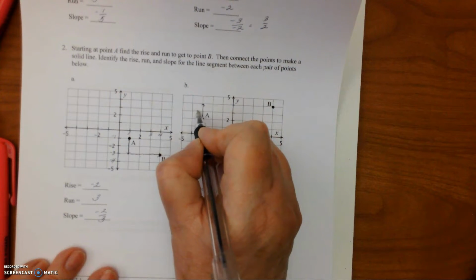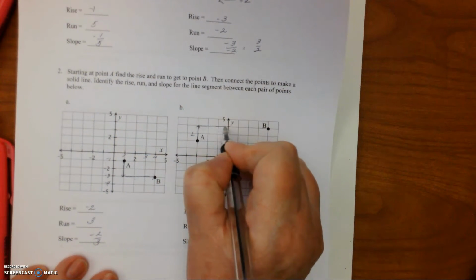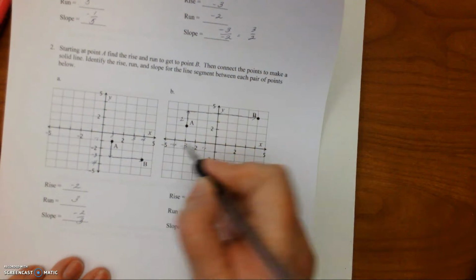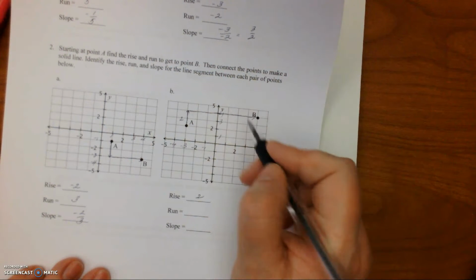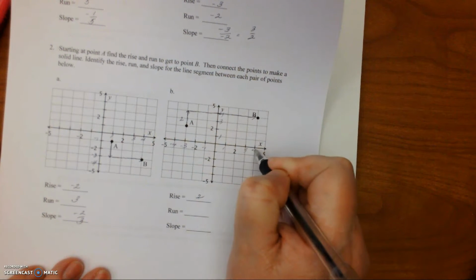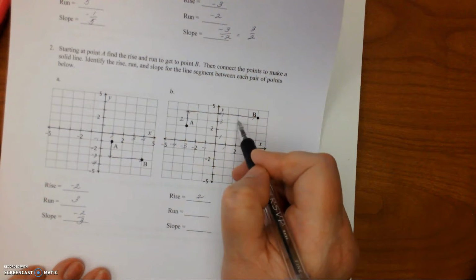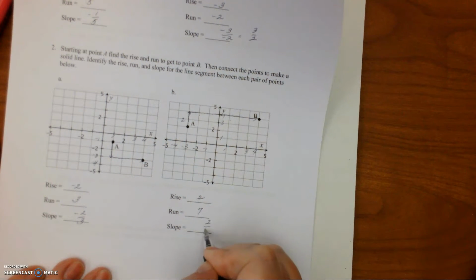So we go up 2, and we're going up, and then we're going to the right to B, and I want to make sure that we are on the right scale. 1, 2, 3, 4. And this is 1, 2, 3, 4. Okay, so we're going to go over 1, 2, 3, 4, 5, 6, 7. So 2/7. Okay?